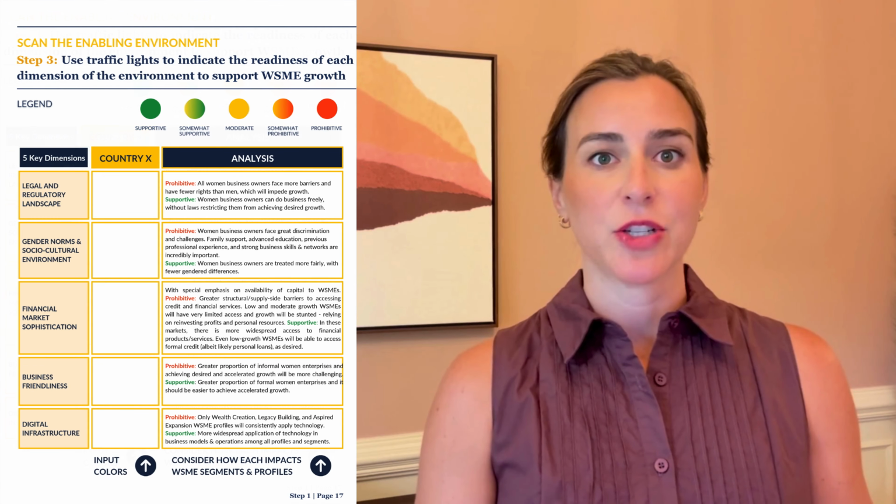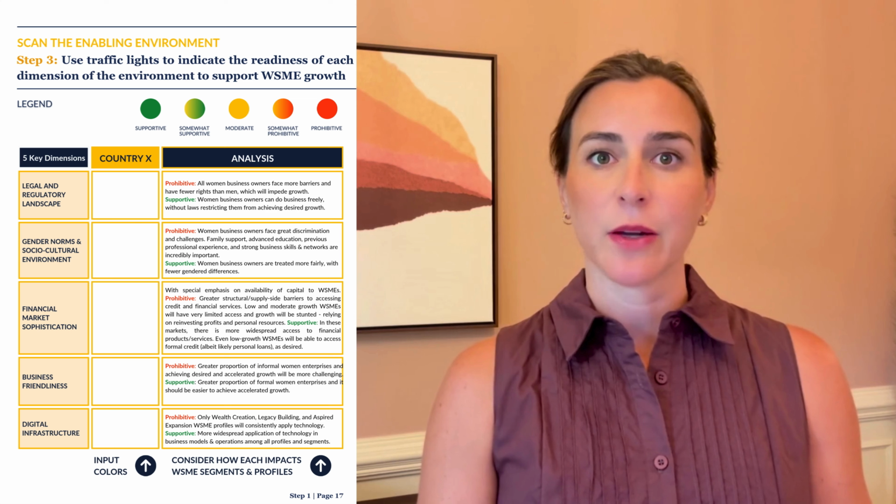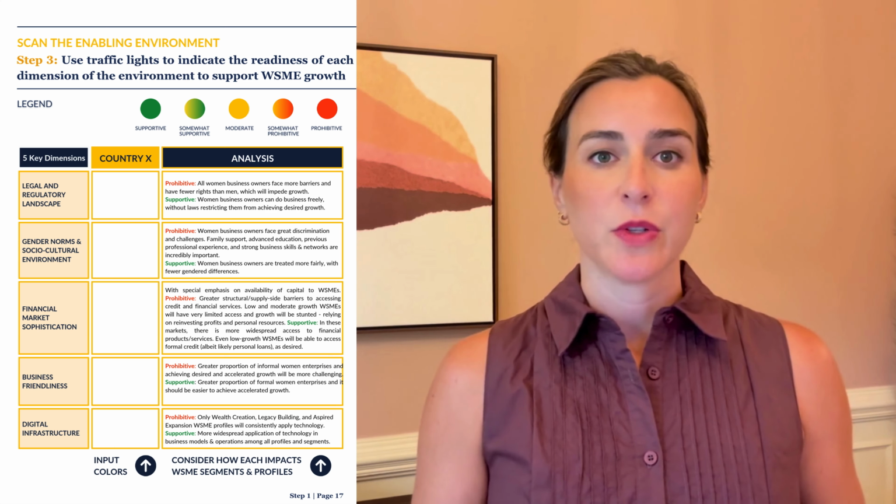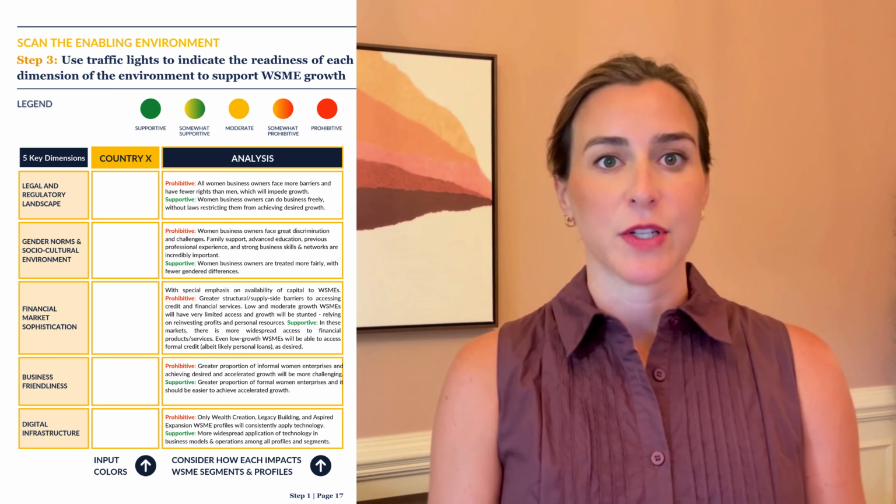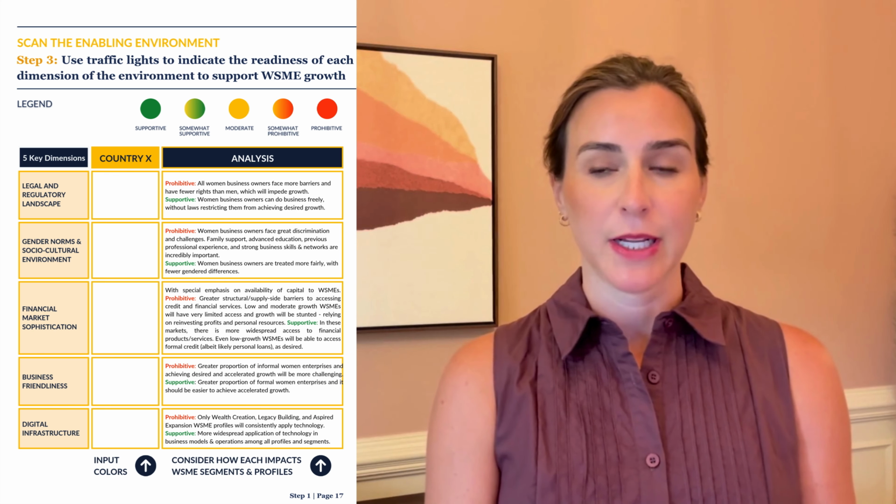Once you have all your data collected, step 3 is to analyze and interpret the data. So you would go through component by component to assess the values and the overall picture about what it means for that component. You can use the worksheet on page 17 of the toolkit, which is shown here, to review descriptions of prohibitive versus supportive environmental components.